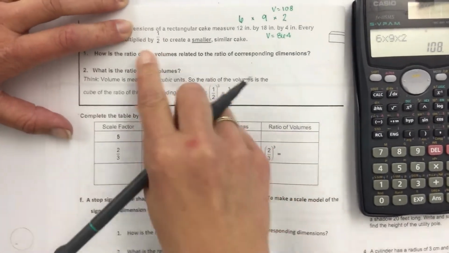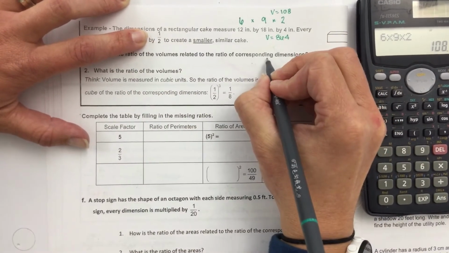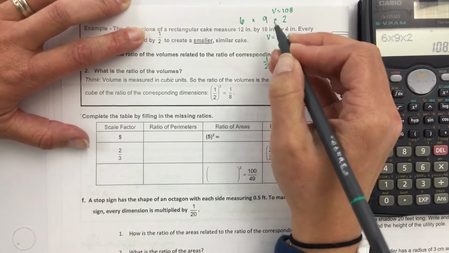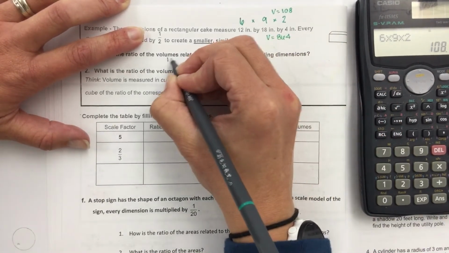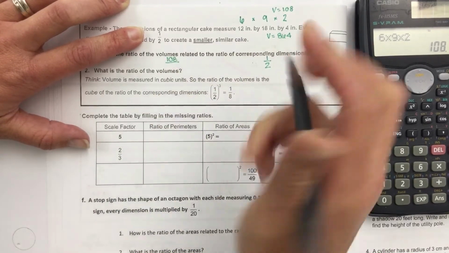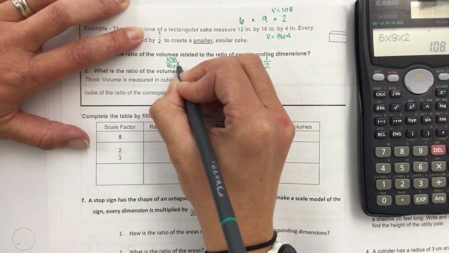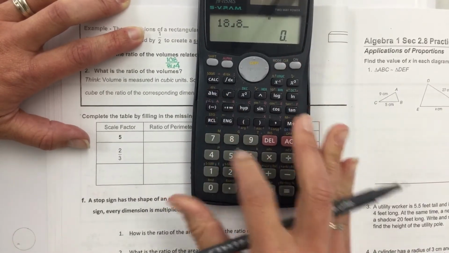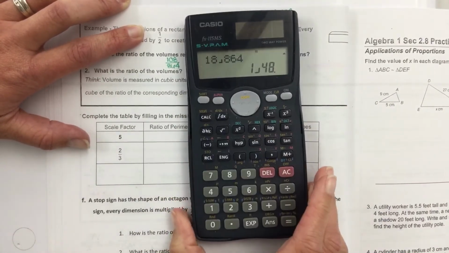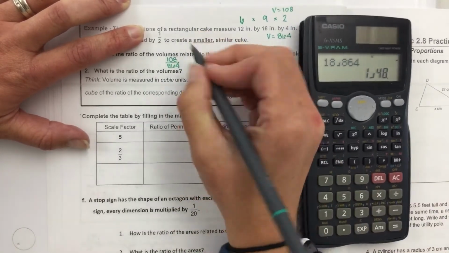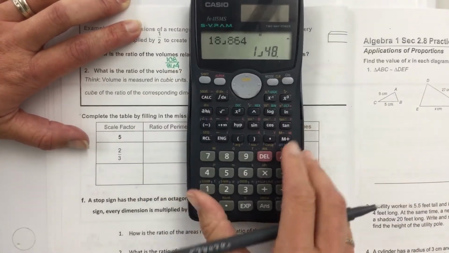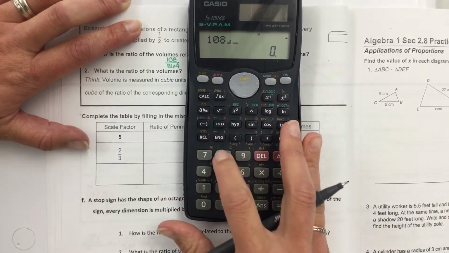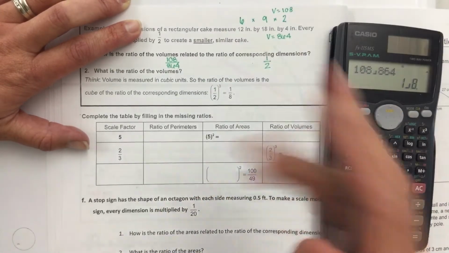Well, the ratio of the dimensions is 1/2, 1 to 2. You took and cut it down by 2. But the ratio of the volumes is actually 108, because that's your new volume, compared with the 864 that it was originally. So the best way to do this is just to put it in as a fraction, 108 over 864, and reduce it. So it gets to be 1/8.